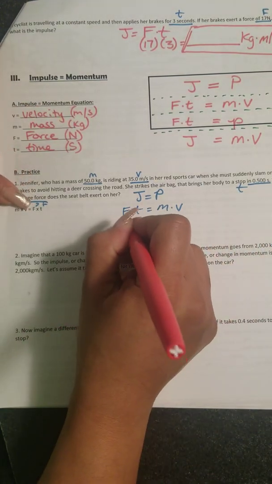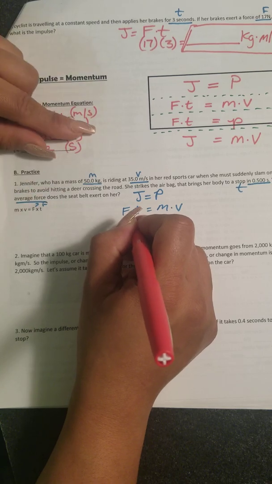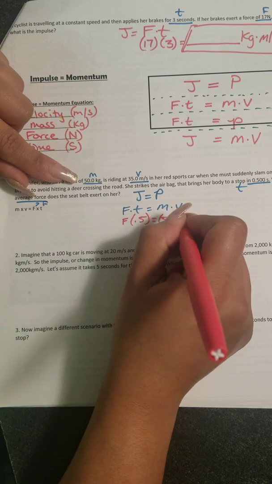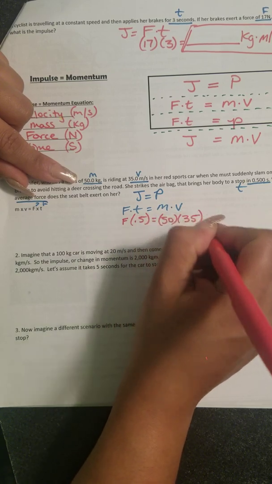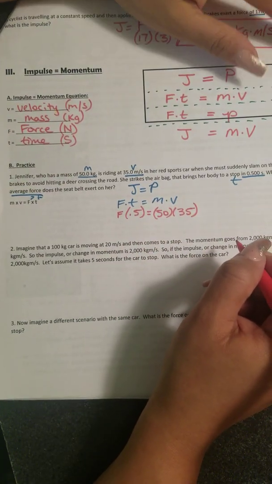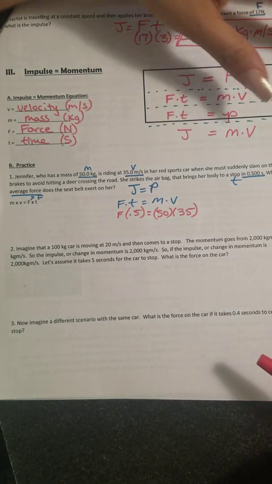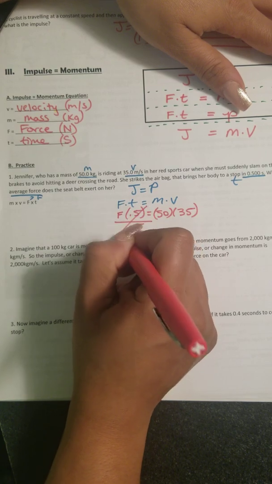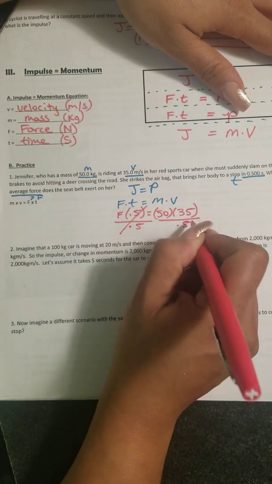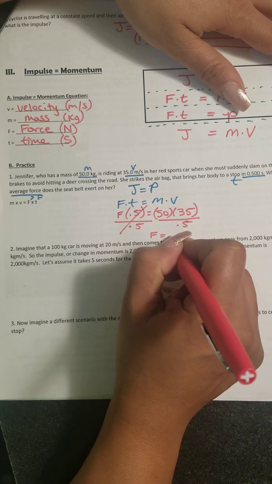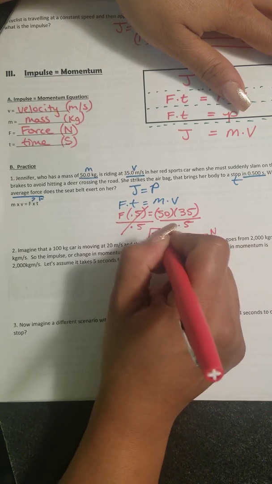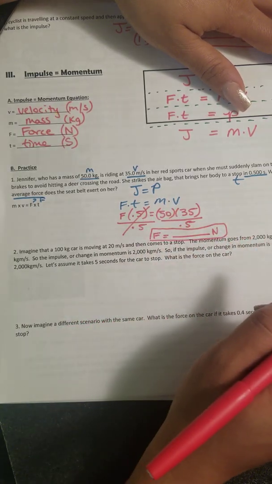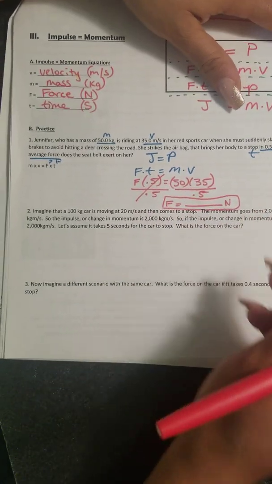F is my unknown variable. T is 0.5. M is 50. V is 35. Now I know y'all have got algebra skills, because y'all wouldn't be here if y'all didn't have it. So let's use our algebra. If we divide by 0.5, this cancels out. So F equals blank newtons. Plug this into your calculator. Okay, let's keep going.